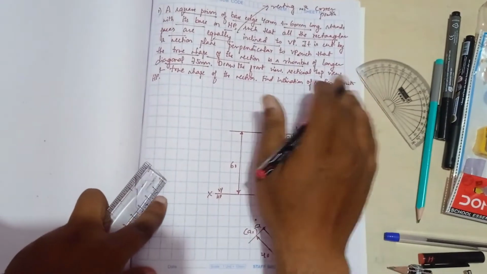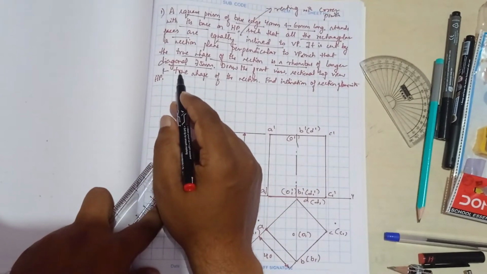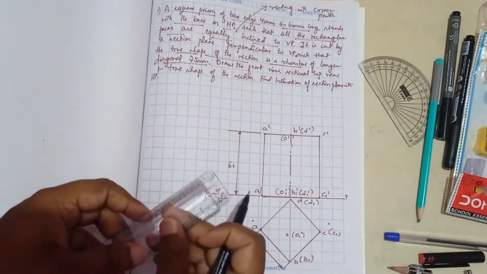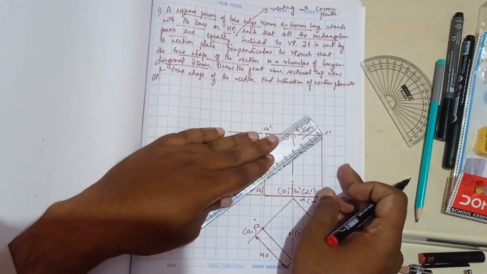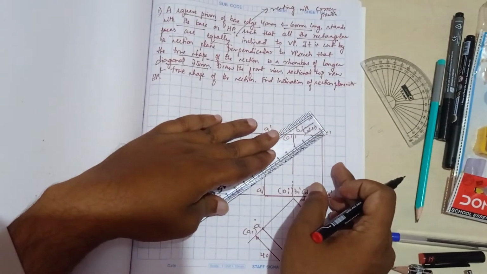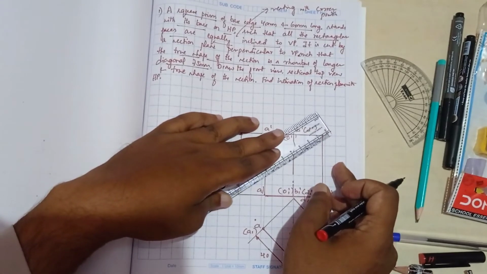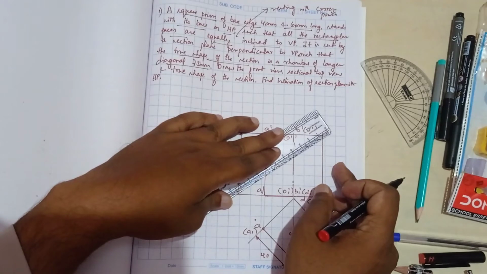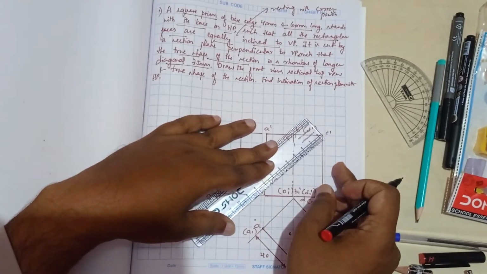Now they have given in this question that the true shape of the section is a rhombus of longer diagonal 75 mm. So here we need to draw a line of length 75 mm, marked on this.